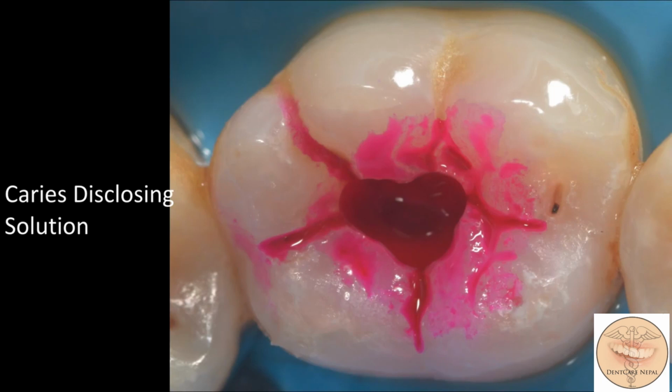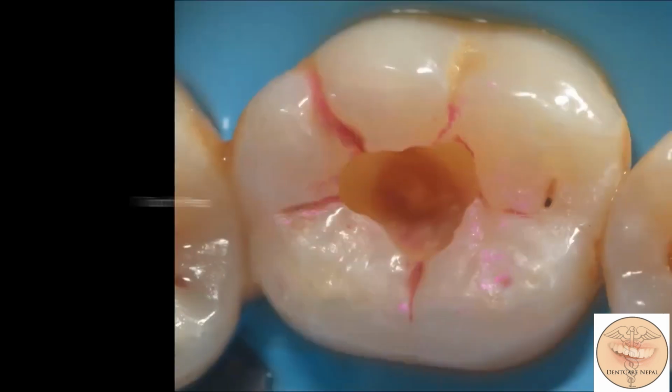Remember at this point that whenever we are applying the disclosing dye, we are supposed to apply it for 10 seconds and then wash it thoroughly. After washing, if the dye retains in areas, these areas are meant to be carious. So you are supposed to clean these areas very cautiously, under observation, so that we do not remove further area. Remove these areas in which the dye is stuck and then start filling.